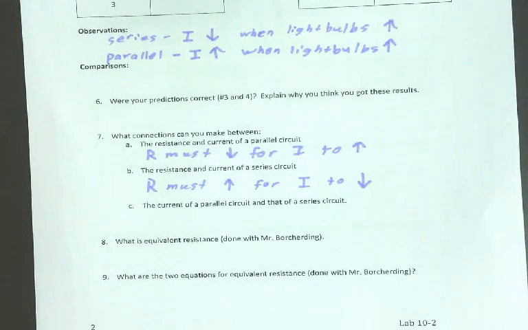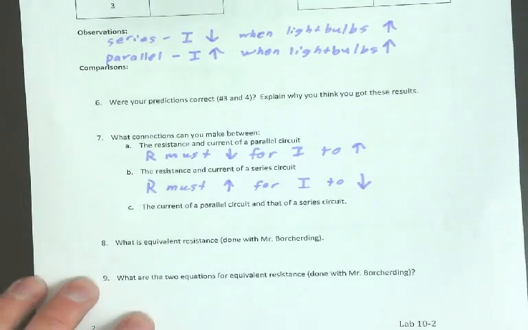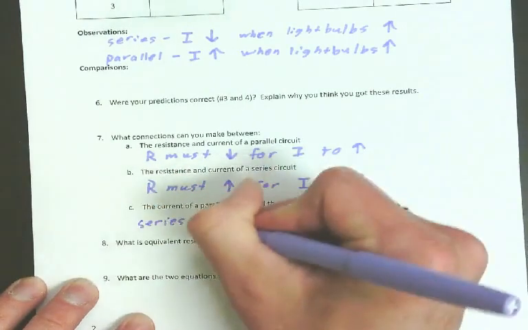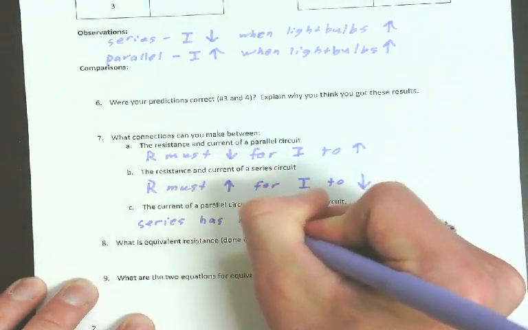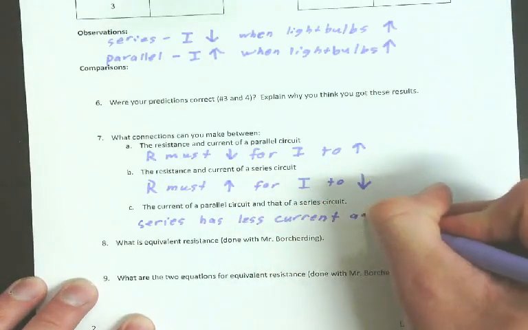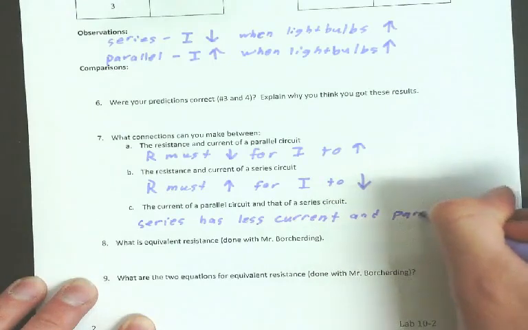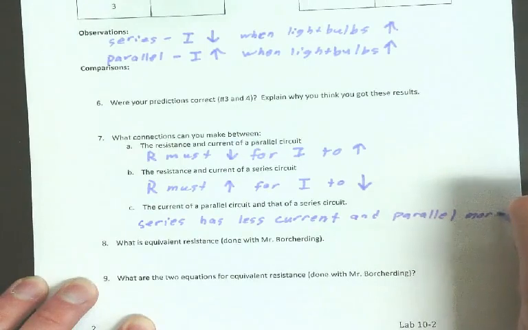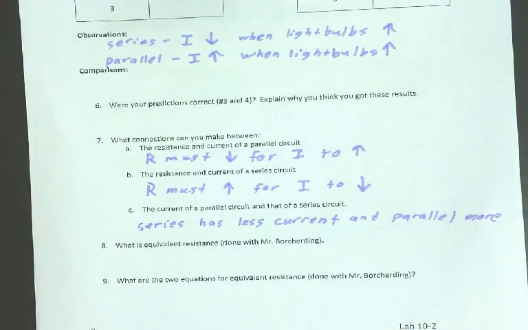All right. Current of a parallel circuit and that of a series circuit. We kind of talked about this just now. So series must have less current and parallel must have more.